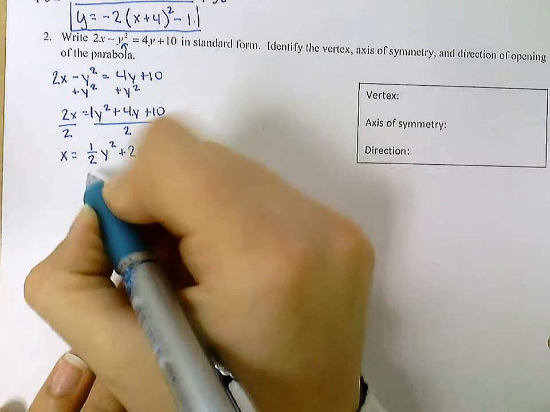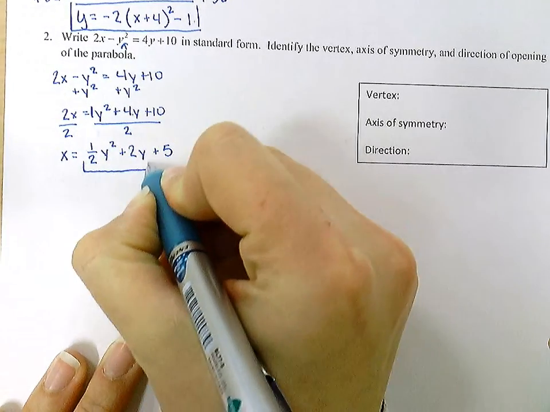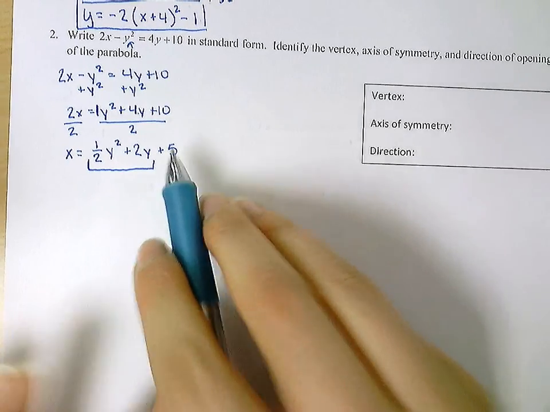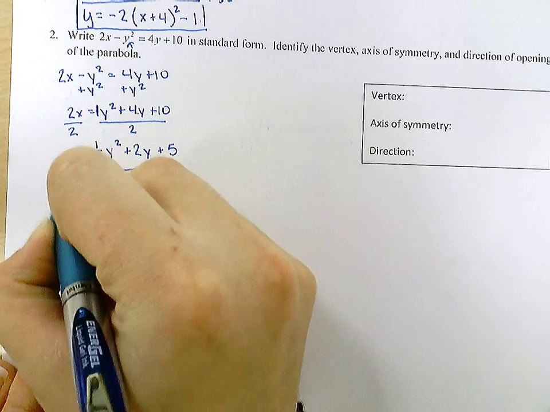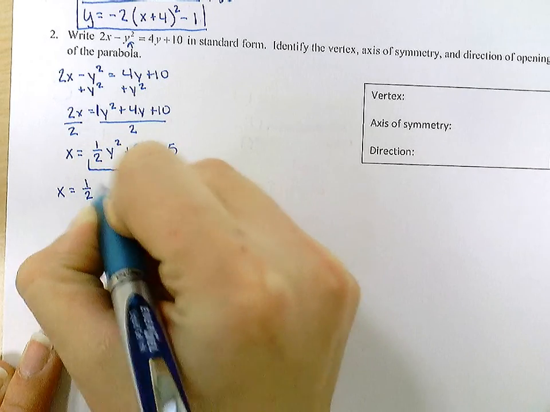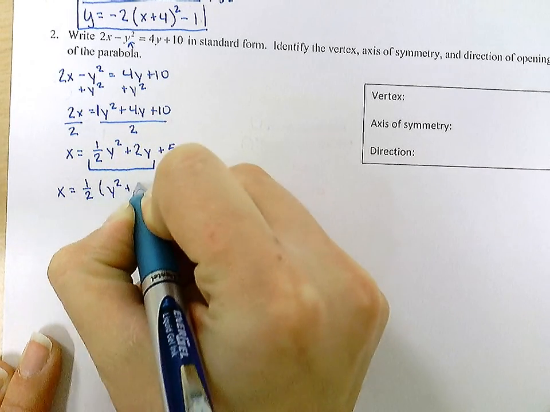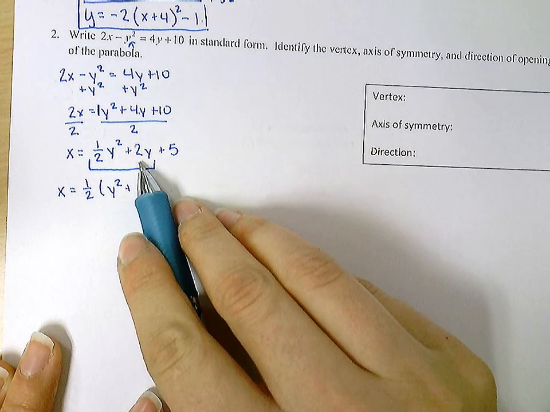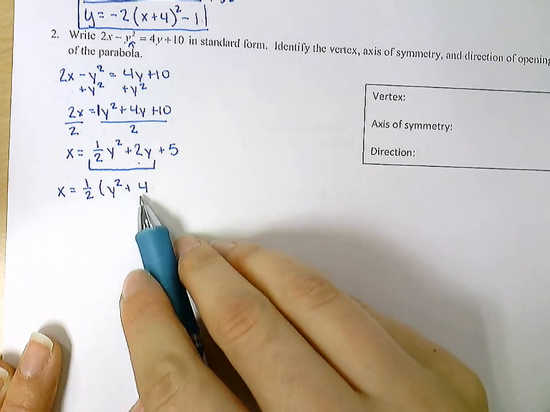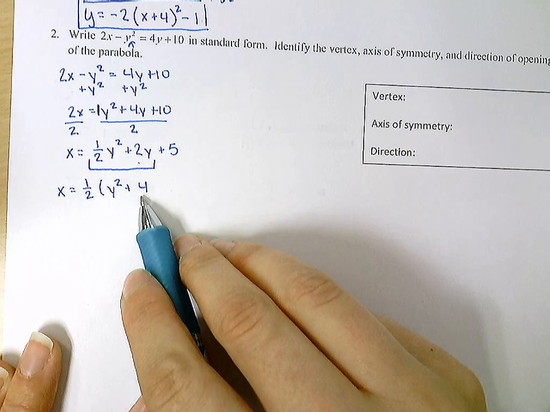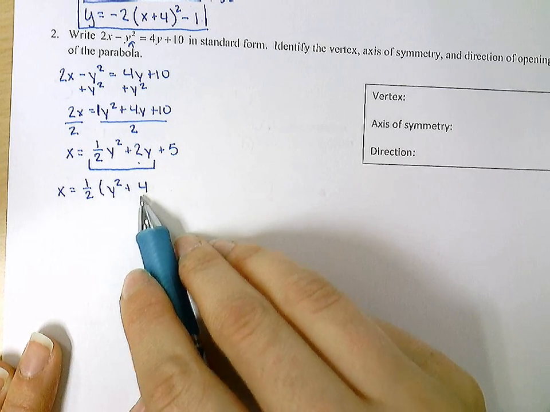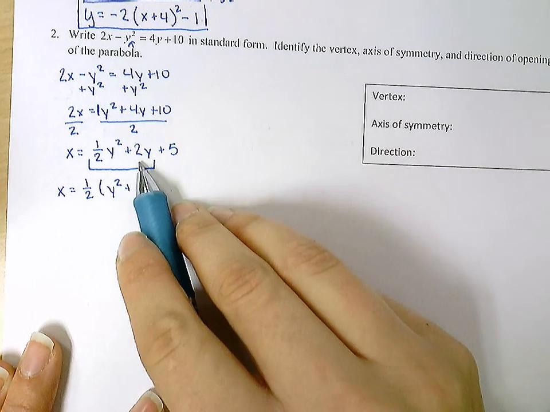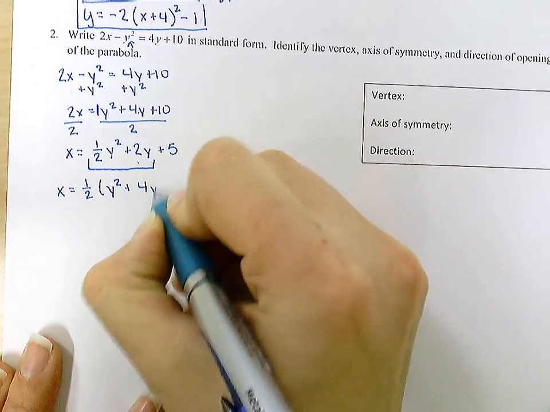Yeah, you pull the half out of these two terms with a y. Not the 5, but we need to factor out 1/2. When I factor out 1/2 from 2, I get 4, by the way, not 1. I get 4, because if I multiply 1/2 by 4, what do I get? 2. Yep.